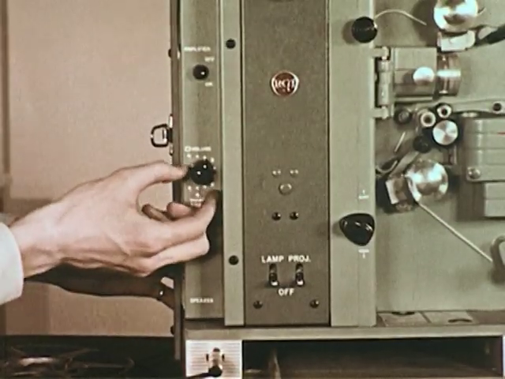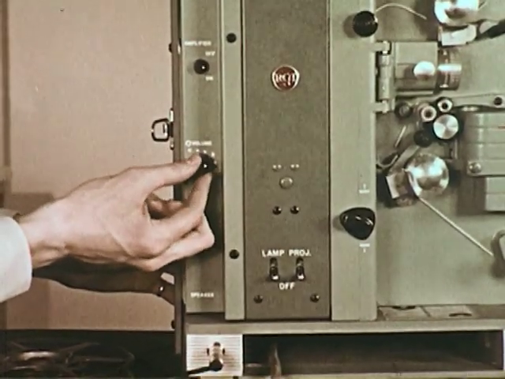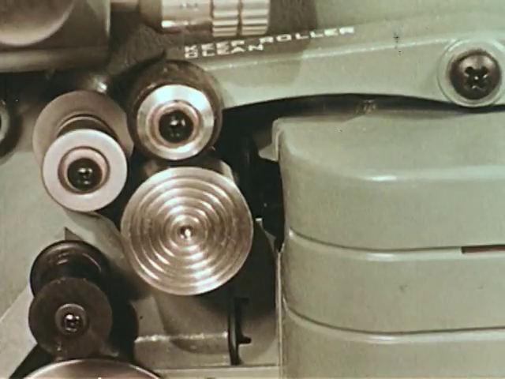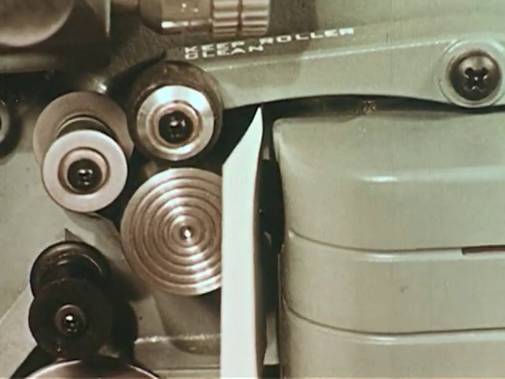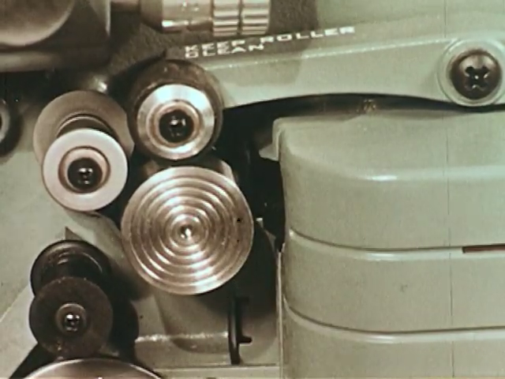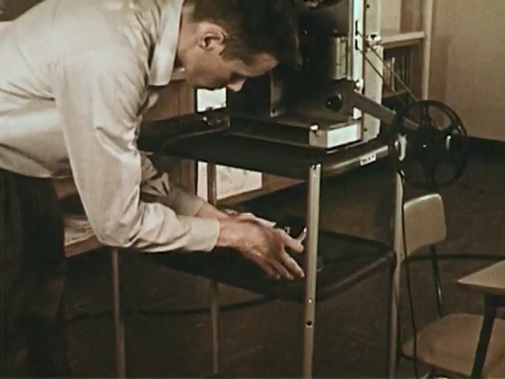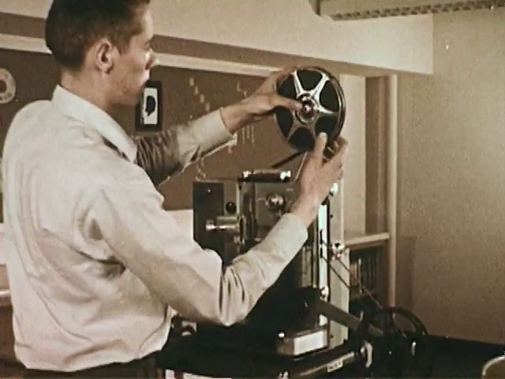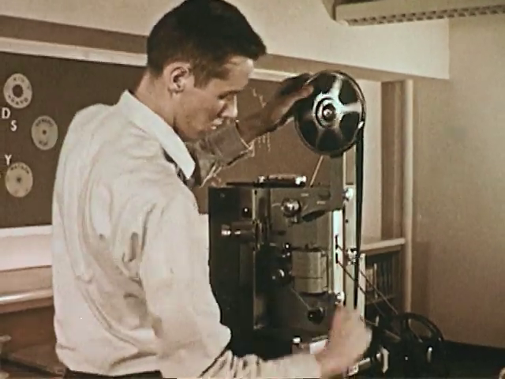In a few moments, the amplifier will warm up and a hiss will be heard to indicate that the sound system is working. Testing with a card is a double check on the sound system. By leaving the cans open at the start, the changes of reels could be made quickly.